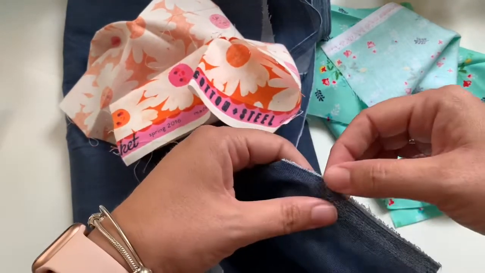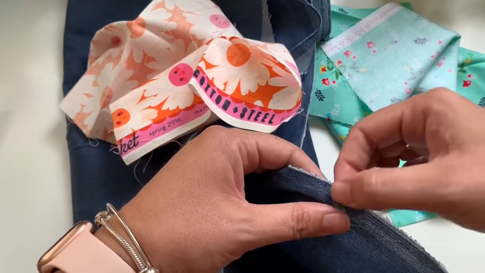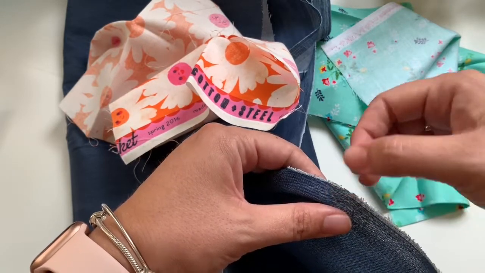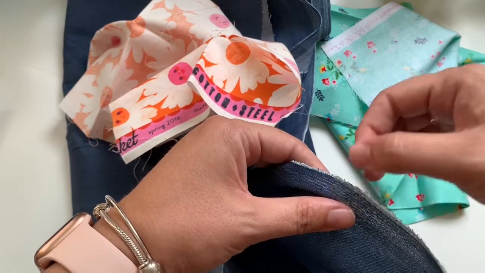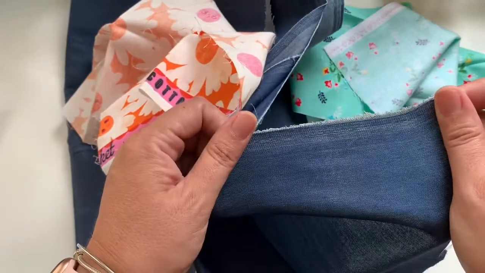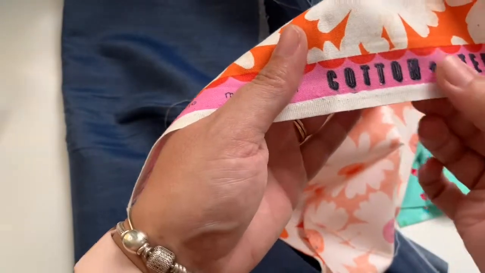And even though it looks like it's got some loose threads here, because it's the selvage, these loose threads don't pull and the sides won't fray. And this is because we don't want it to fray when it's on the weaving machine or the loom during the manufacturing process.